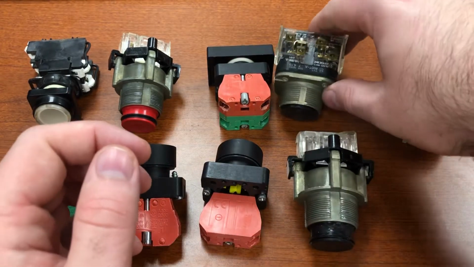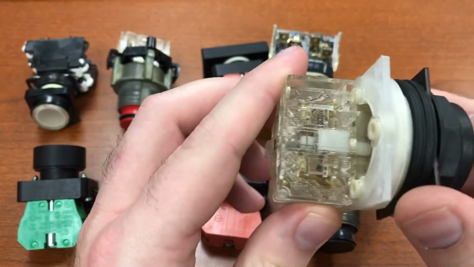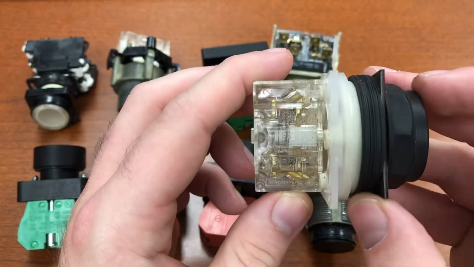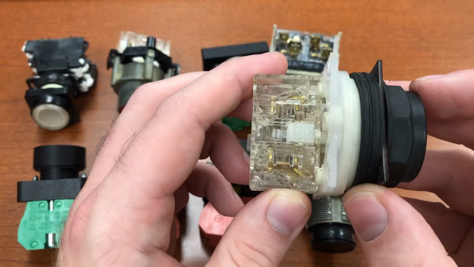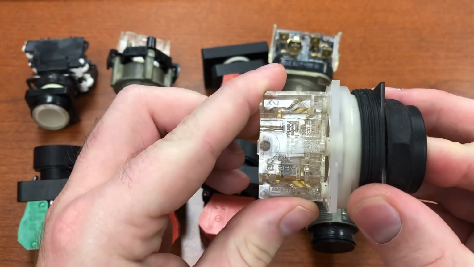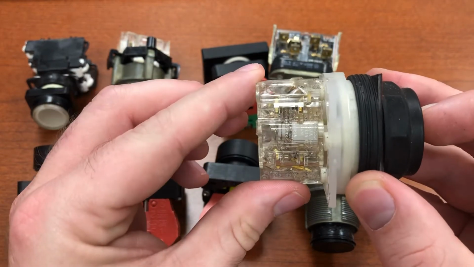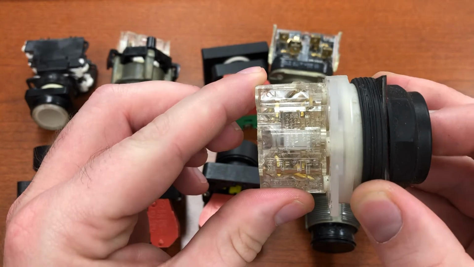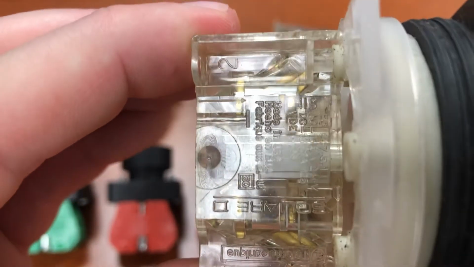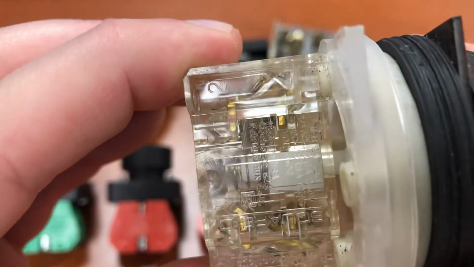All right, so this one here has two sets of contacts. So this is considered a make or break push button because it has both a normally open and a normally closed. So up top here it's normally closed, and then when I push it, those contacts open. At the bottom is the normally open contact, and when I push it, it closes and makes contact at the bottom. I'm not sure how well you can see that because of the reflection here, but you can see it changing state and the spring return.